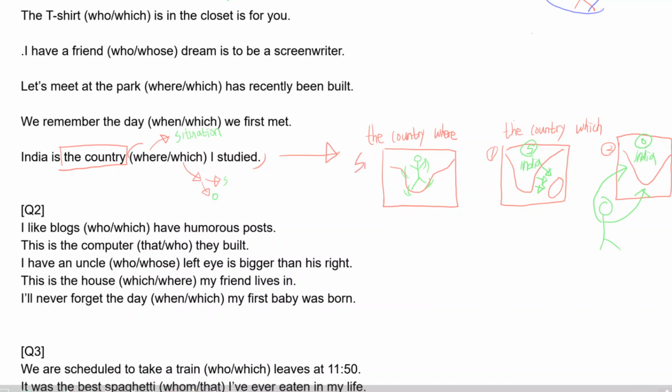Here is the situation, subject, object, right? So before you even read this part, we already have many things that come to our mind, right?